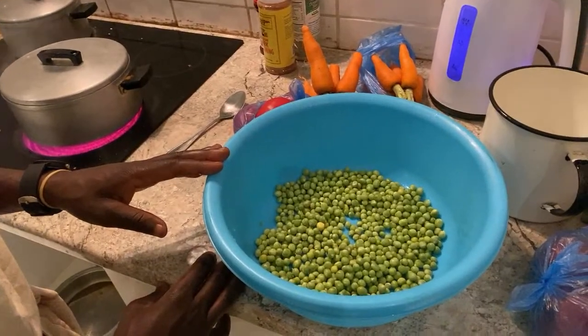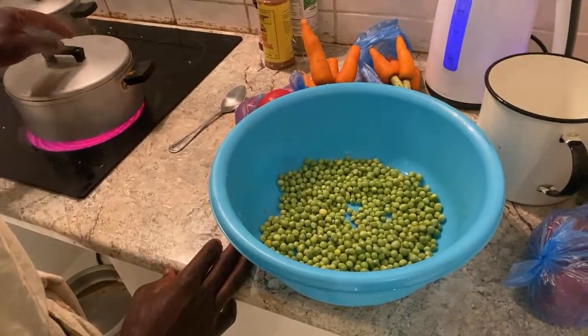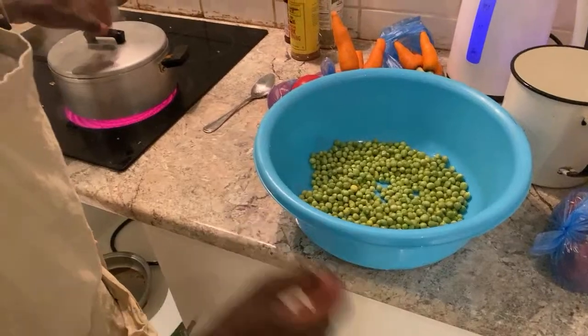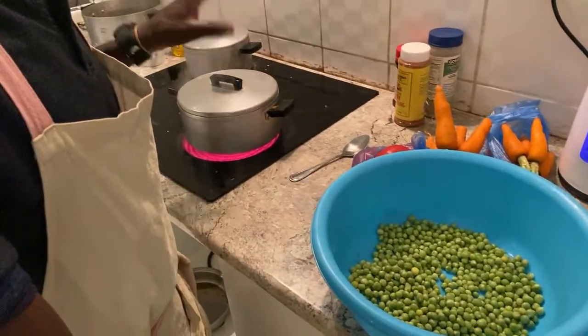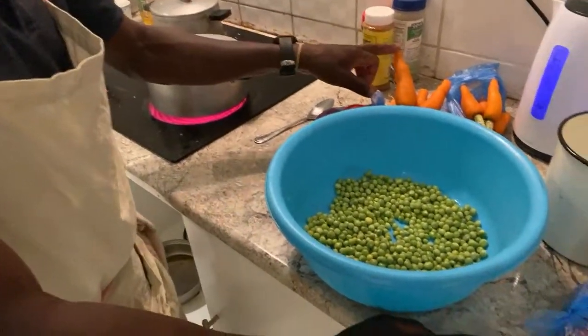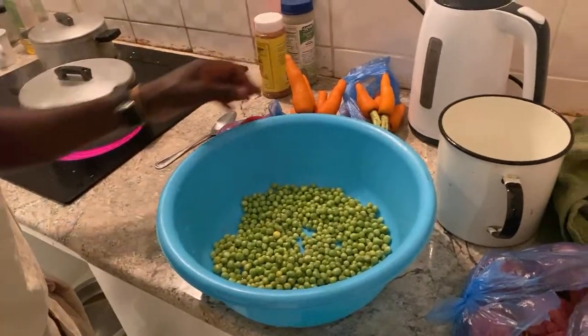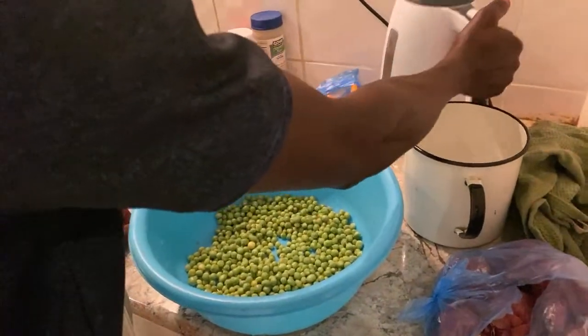But madam, did you add... Should I put everything in there? Oh, no. Yeah, everything is already there. What about this? Carrot? I don't think she put carrot on there.